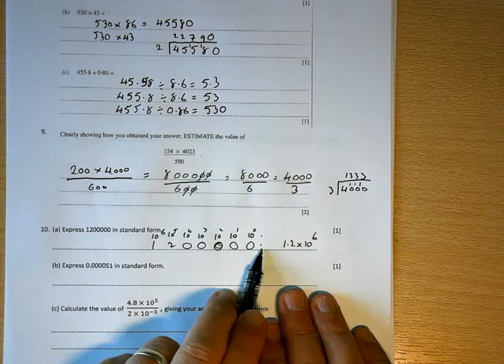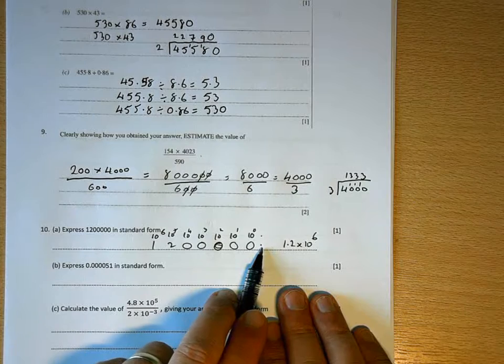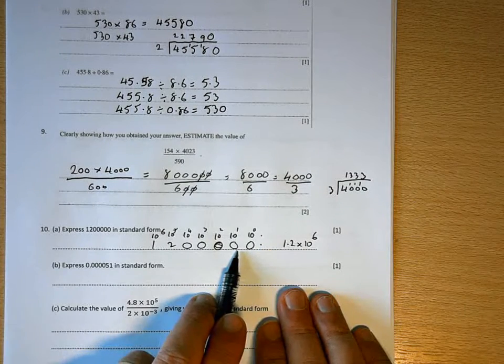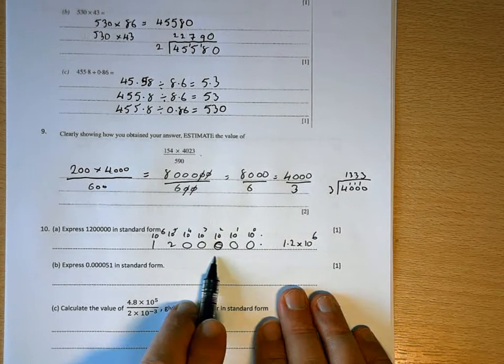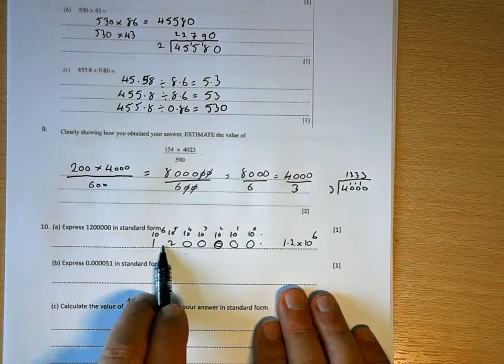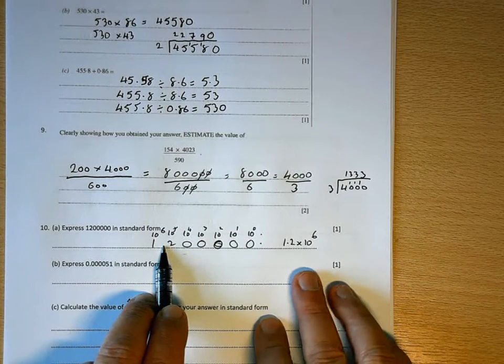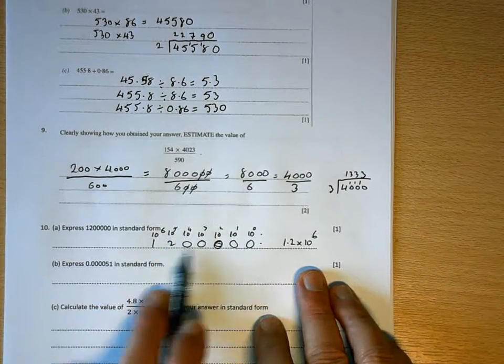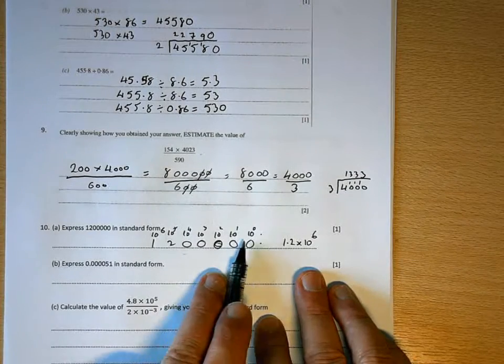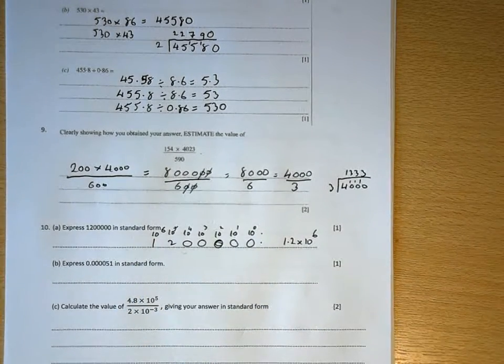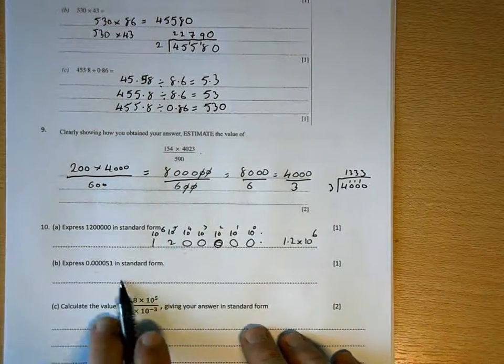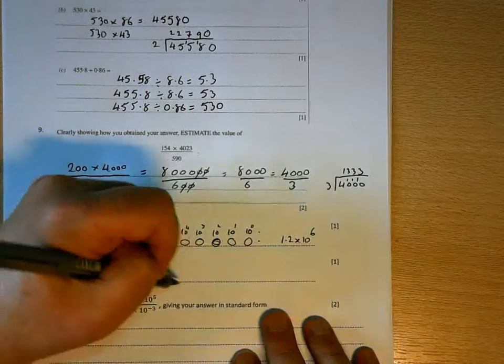You may have been taught that to work it out, you count how many times you move the decimal point: 1, 2, 3, 4, 5, 6 to get it between 1 and 10. But in fact, it's not the decimal point that moves. What you're doing is reading off the place value. And the same with a small number.